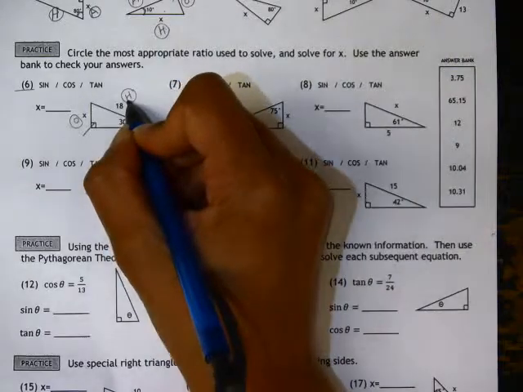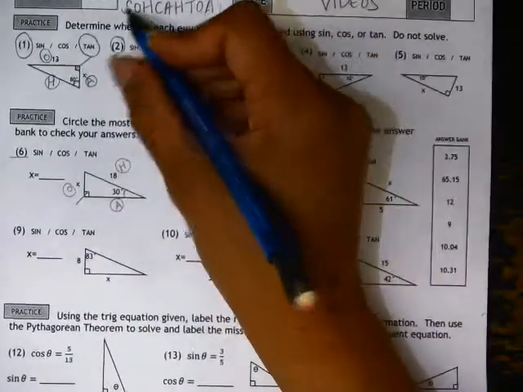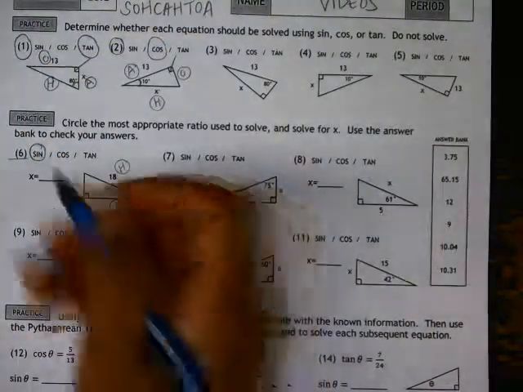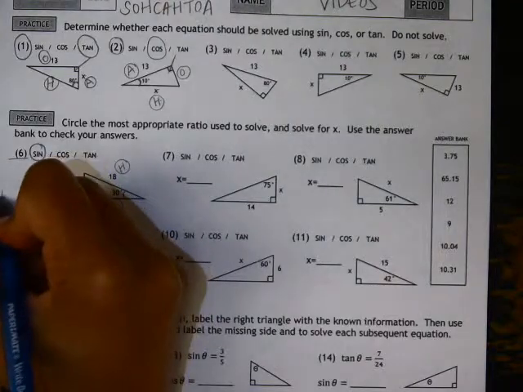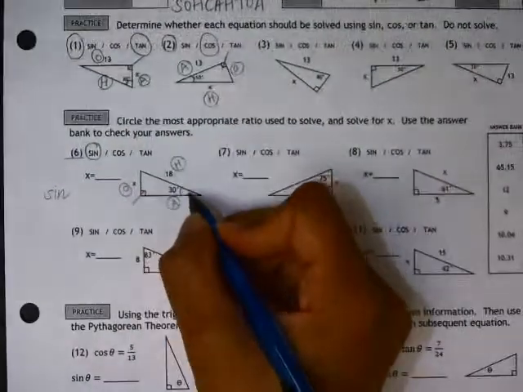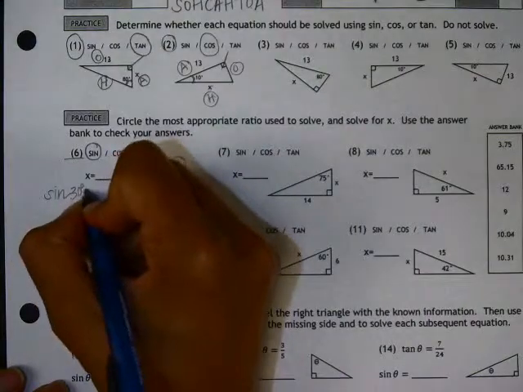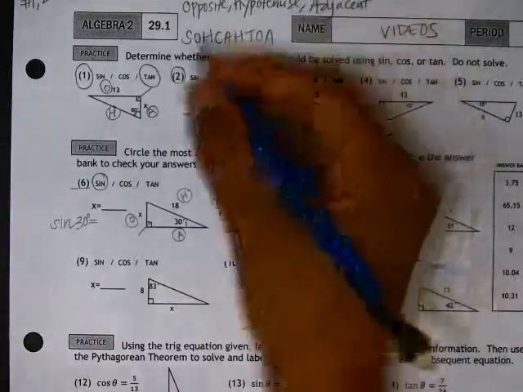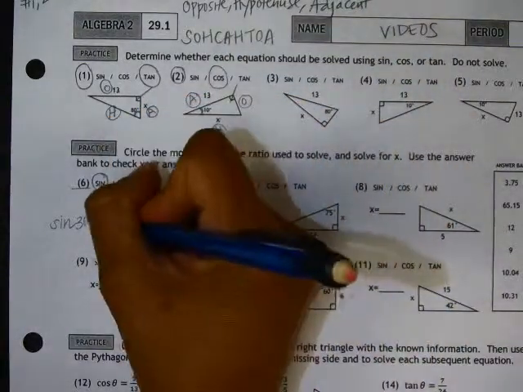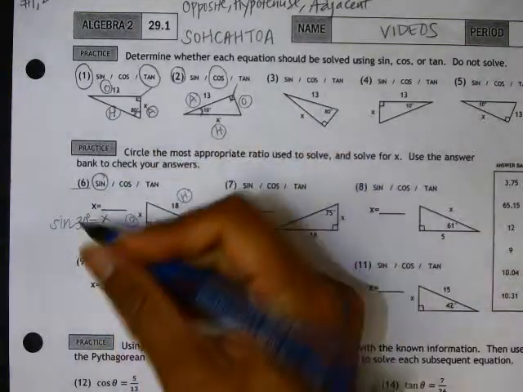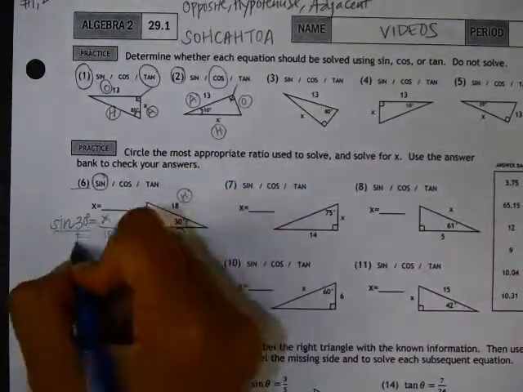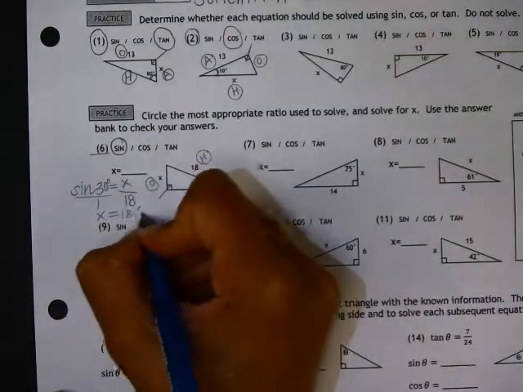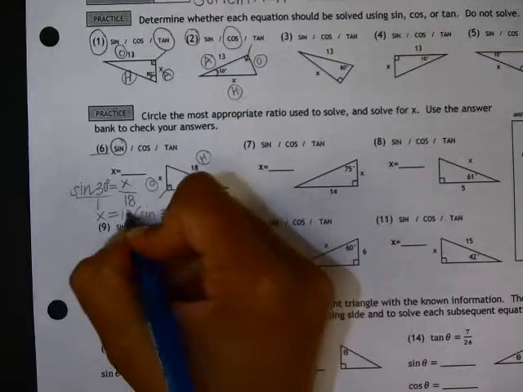So opposite and hypotenuse, going back up to SOHCAHTOA, is the sine function. So to actually figure out how long this side of the triangle is, we're going to set up an equation. We're going to say the sine of 30 degrees is equal to, and our numerator is the opposite side, denominator is the hypotenuse. So opposite is x, and hypotenuse is 18. So you can see this kind of just as a proportion here. We can say that x times 1 is equal to 18 times sine of 30 degrees.